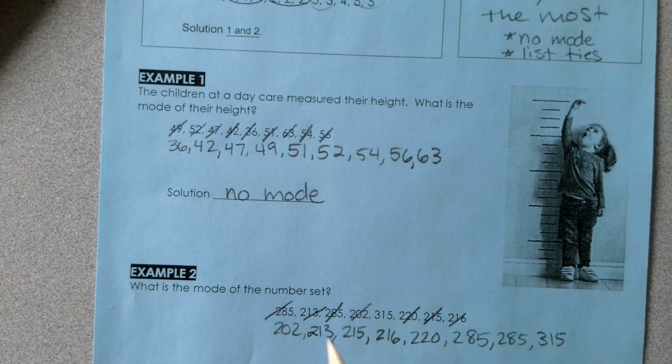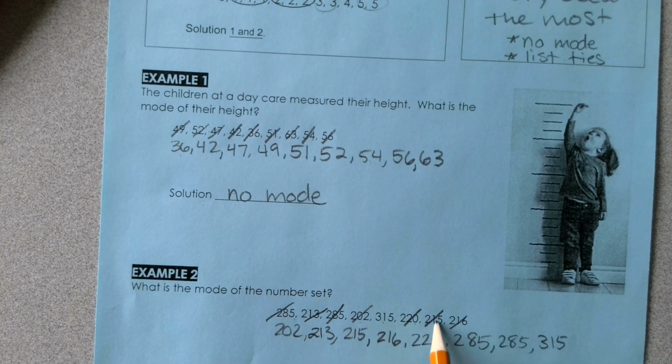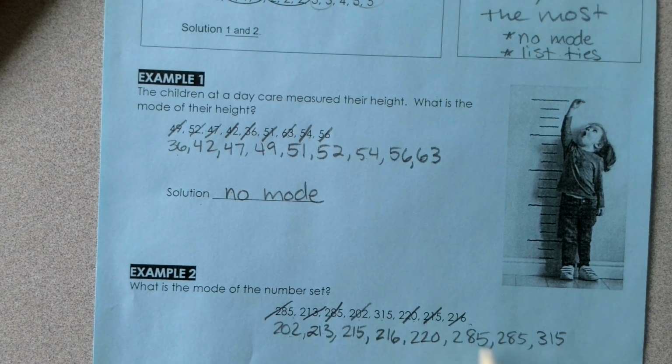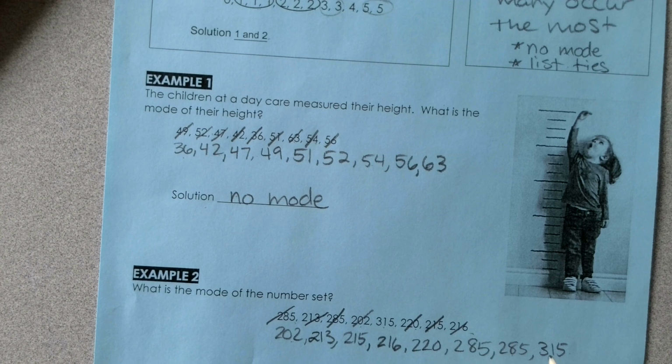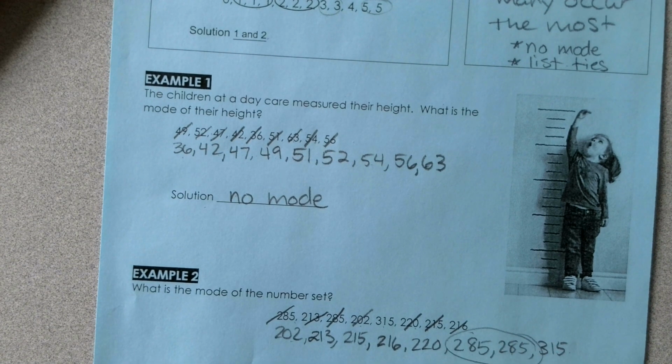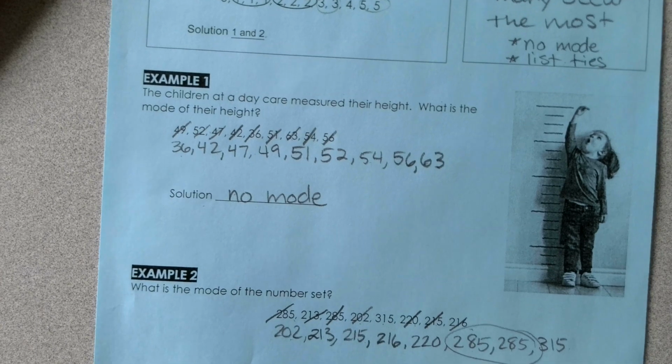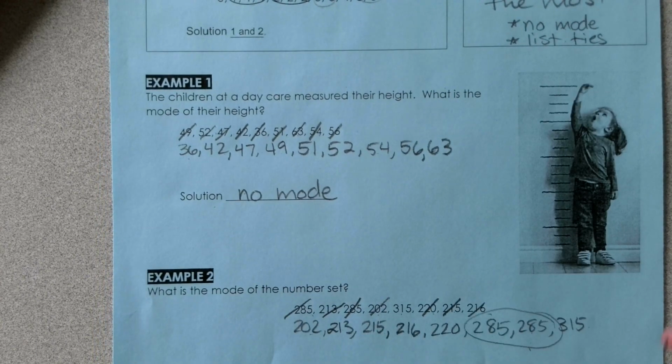So double checking again, 1, 2, 3, 4, 5, 6, 7, 8. 1, 2, 3, 4, 5, 6, 7, 8. You see any repeats? I see a repeat of 285. So this one occurs the most. No others occur the most.